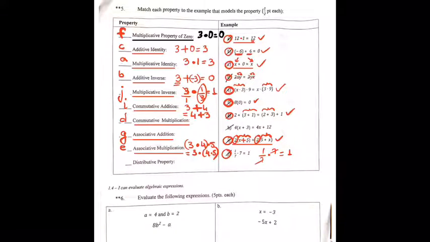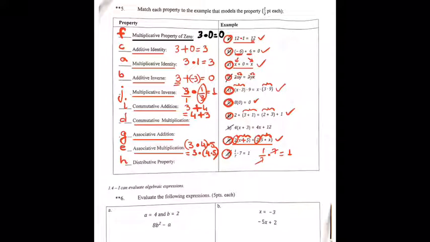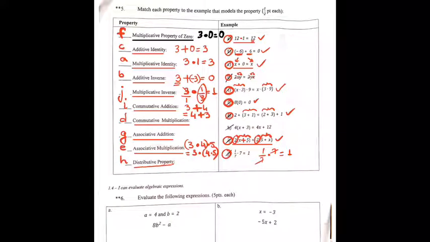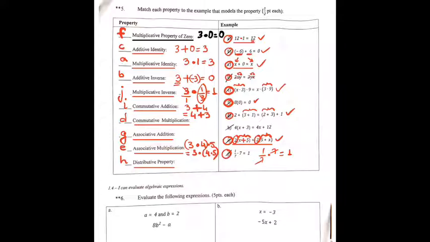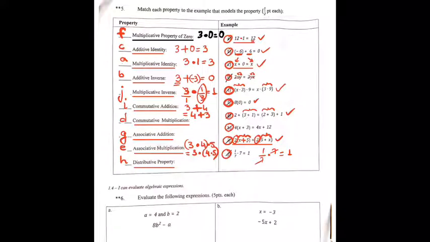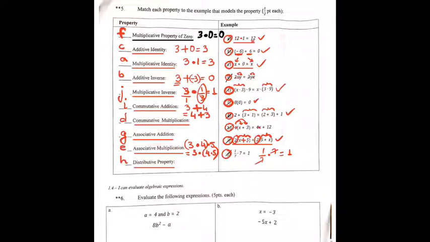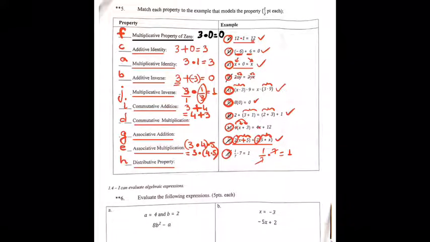And the last one, of course, the one left over is H, the distributive property. To distribute means to share. So if we think about sharing, in our example, we share that number 4 inside of the parentheses. Since 4 is multiplied by our parentheses, we multiply the 4 by each number or value inside the parentheses. So 4 times x gives me 4x, plus 4 times 3 gives me 12.